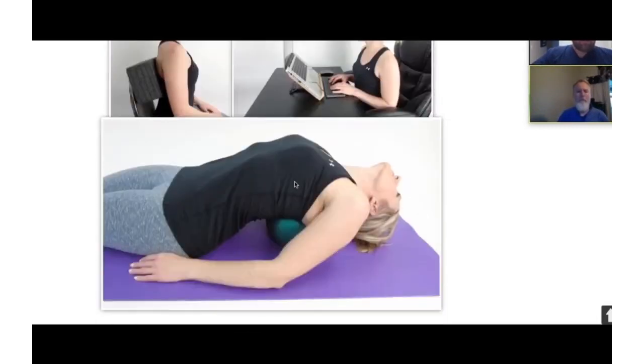And then here is a good way to take tension off as a passive stretch, where you're laying on the floor with a ball mid-back. This would be an excellent way to get some relief. So if you notice your back's really bothering you, this would be a very good scenario.